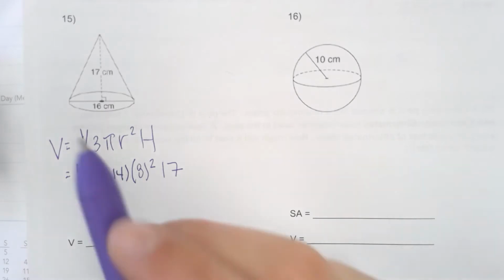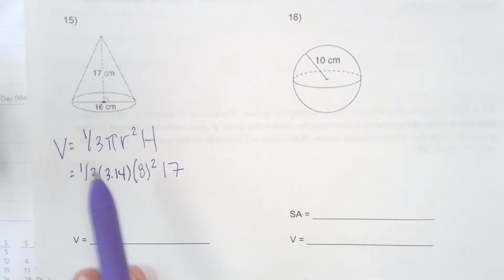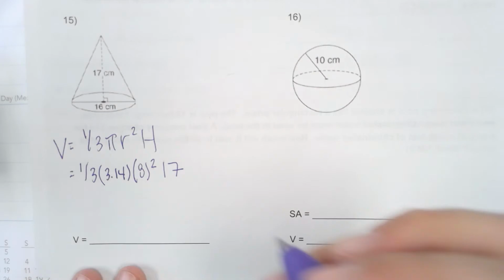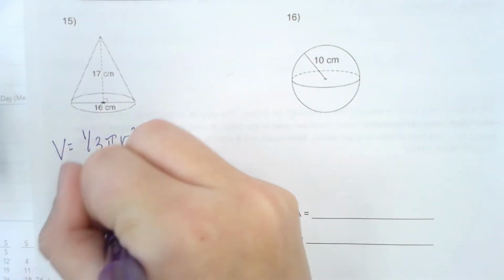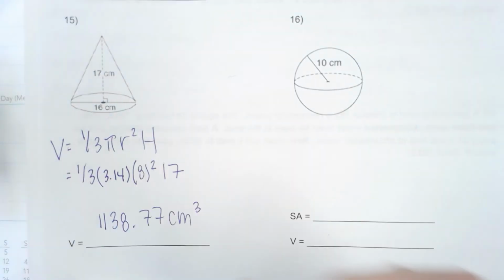And then we can go ahead and solve it. So if you were to take 8 squared times 17 times 3.14 and take that divided by 3 or times 1/3, you would get 1,138.77 cubic centimeters, because it does tell you to round to the nearest hundredth.